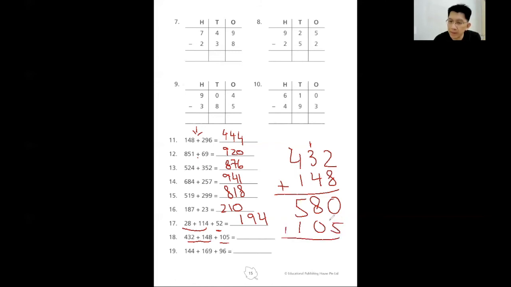Put the operation plus because there's operation plus here. So that's 0 plus 5, 5. 8 plus 0, 8. 5 plus 1, 6. So the final answer to this is 685.